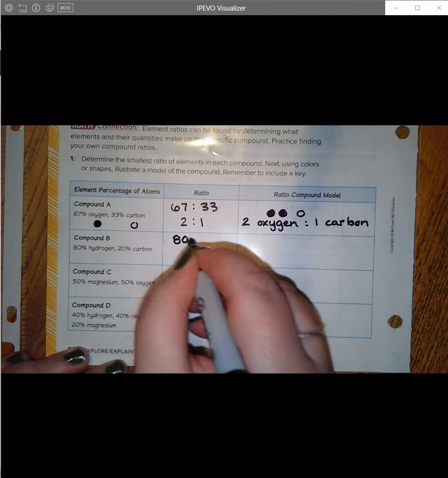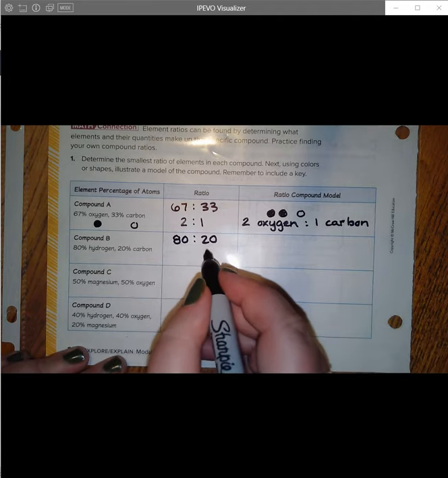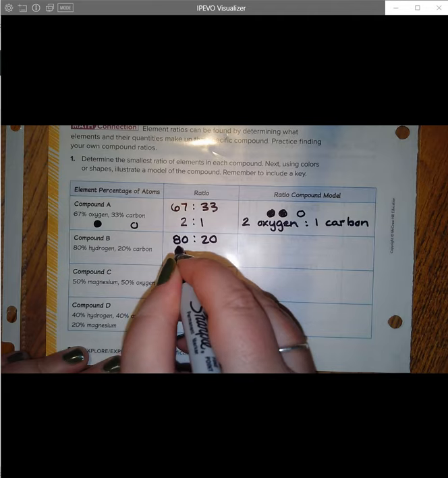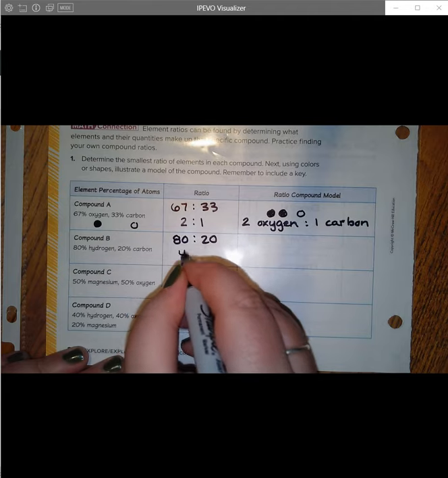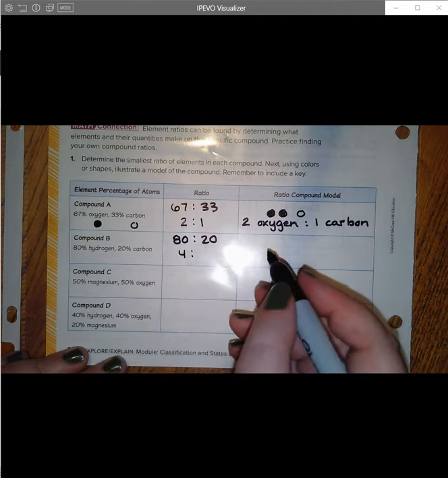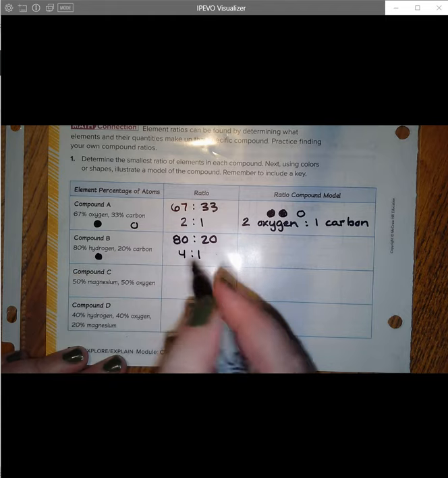Now for compound B, the beginning ratio was 80% to 20%. So it was 80% hydrogen and 20% carbon, but we can reduce that ratio by dividing both sides by 20. If I divide 80 by 20, I get 4. And if I divide 20 by 20, I get 1. So this is telling me that for every 4 hydrogen I have in this compound, I have 1 carbon.